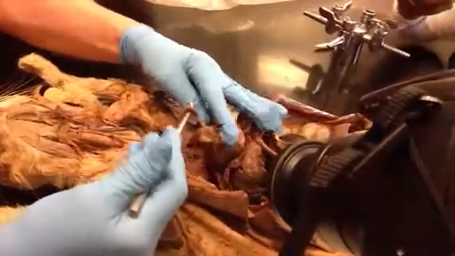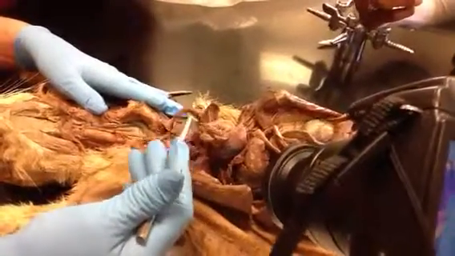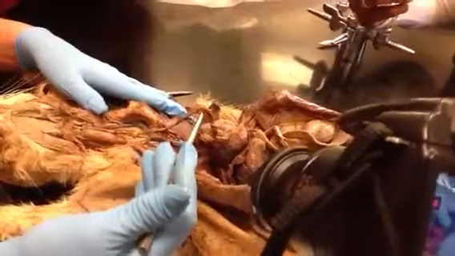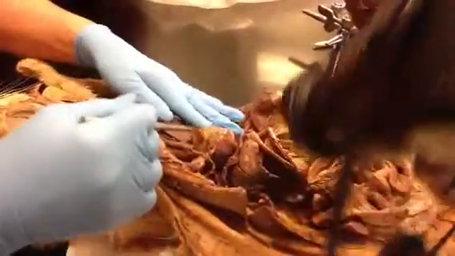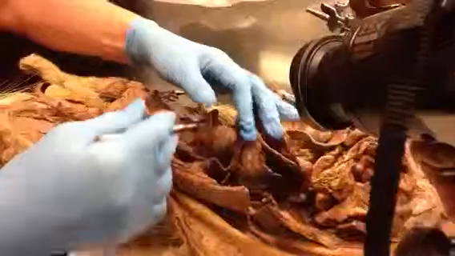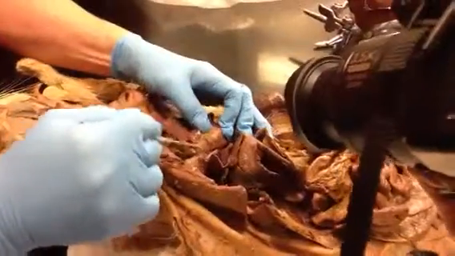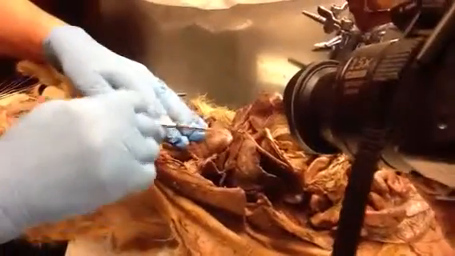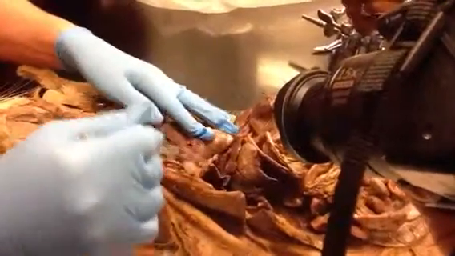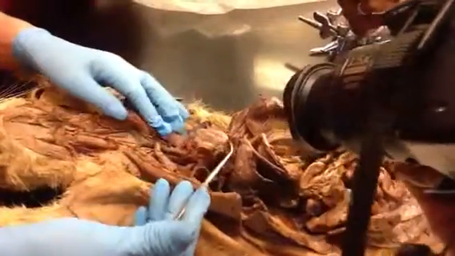This is your thymus gland. That's why they kept it. Obviously, this would be the left atrium. The right atrium would be over there. Obviously, the heart has been removed from the pericardial sac, which is that.